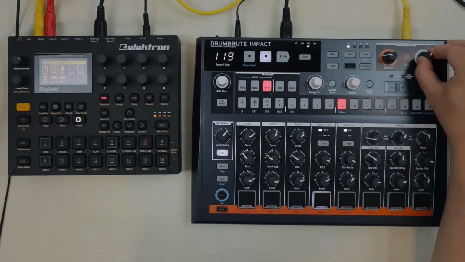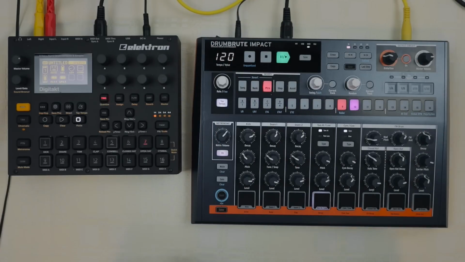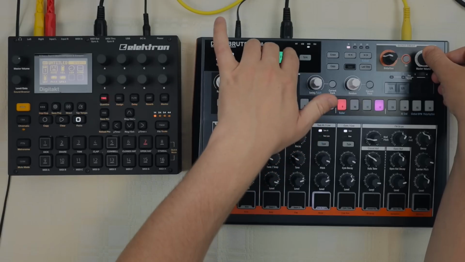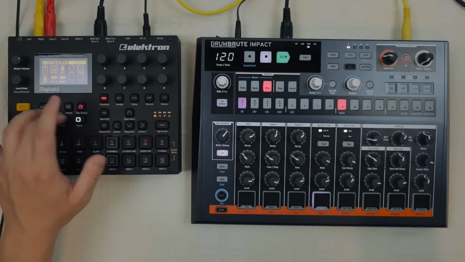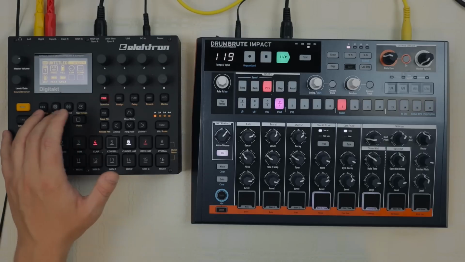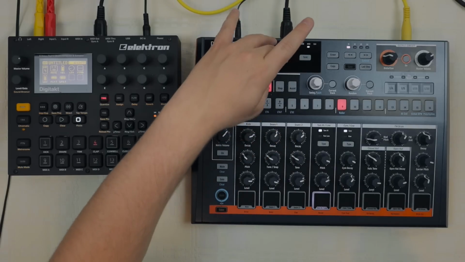So we have the DrumBrute here. And we have the Digitakt. But what if we want to change up the sound? Well, on the DrumBrute we can just do like this.